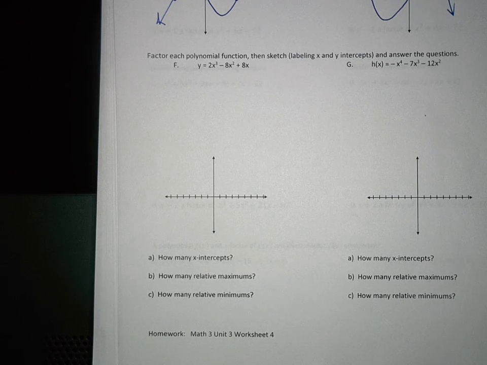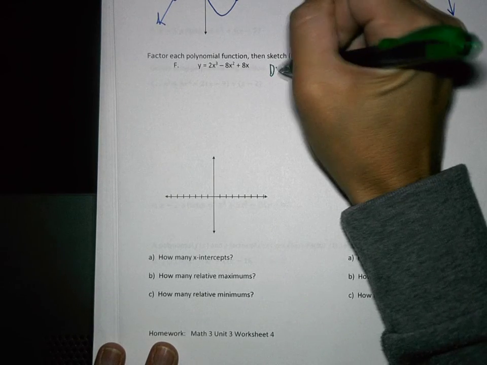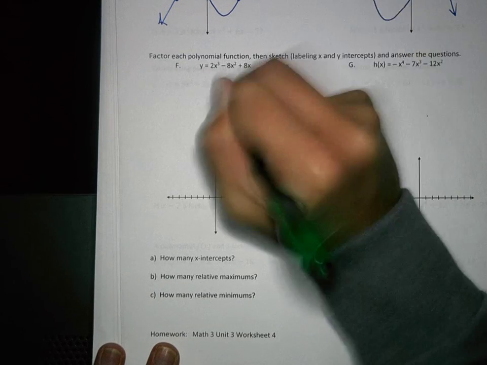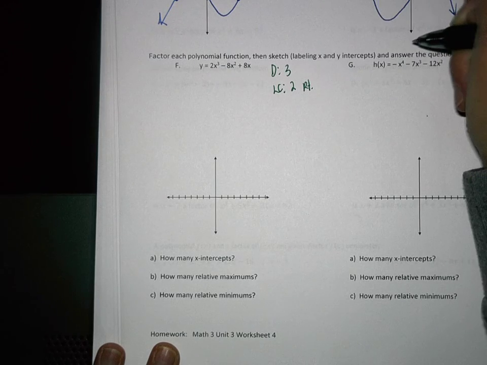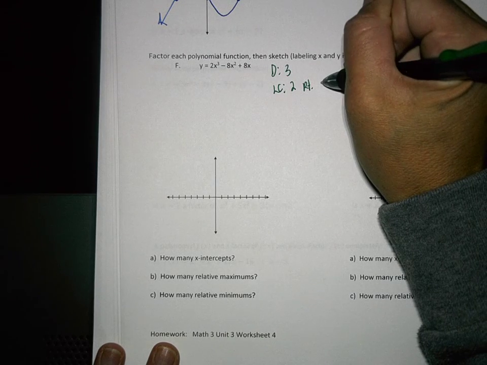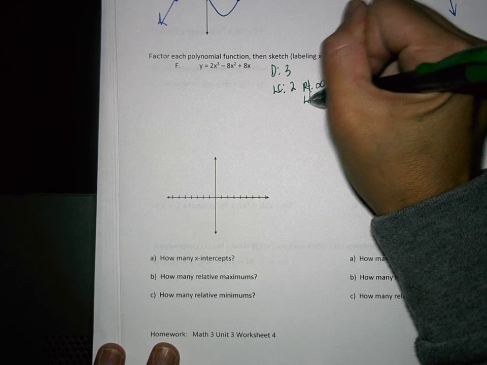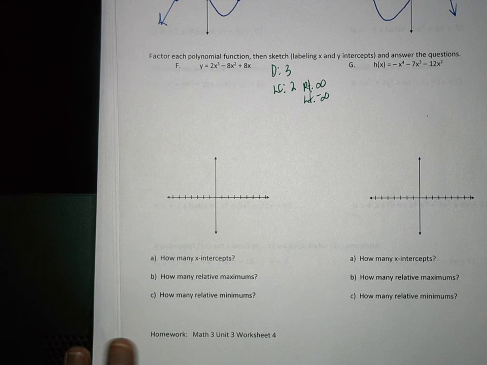Okay, same thing. What is my degree here? 3. What is my leading coefficient? 2. What does that tell me about the right end behavior? Positive infinity, because the leading coefficient is positive, which means that my left end behavior is going to be negative infinity. Why? Because it's odd. Good.